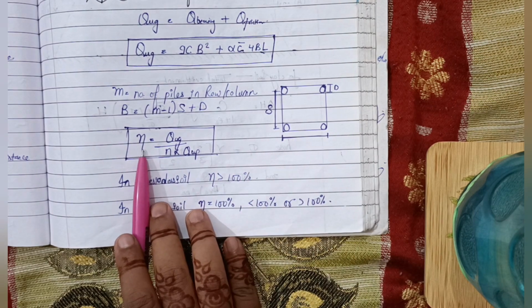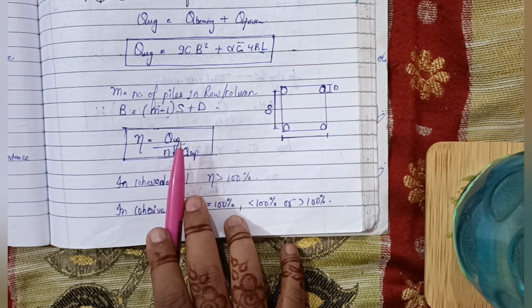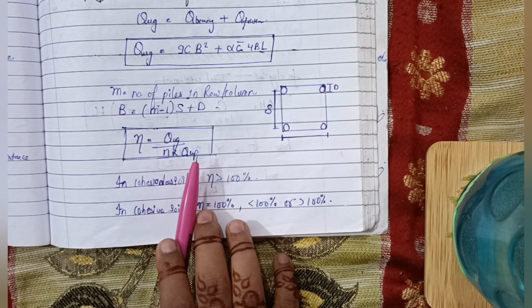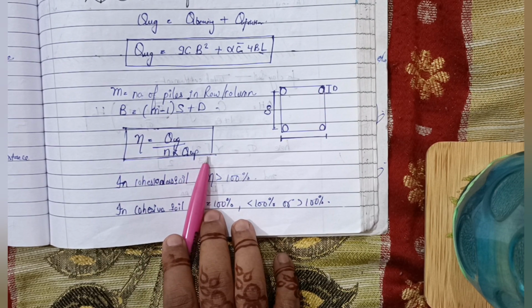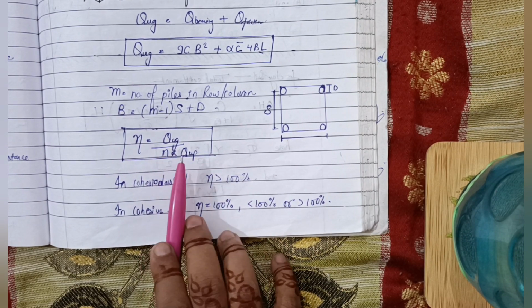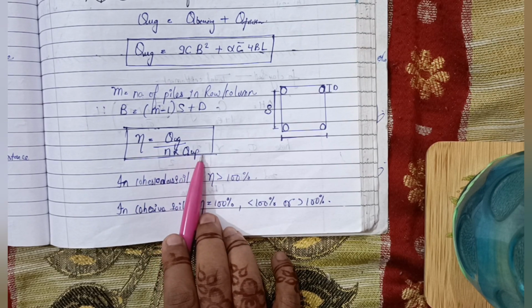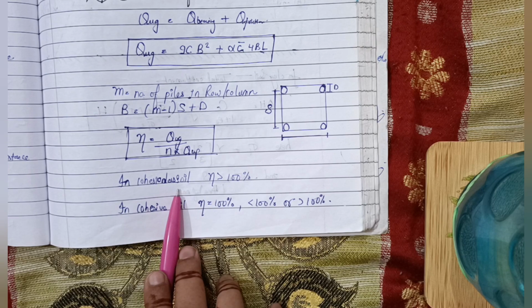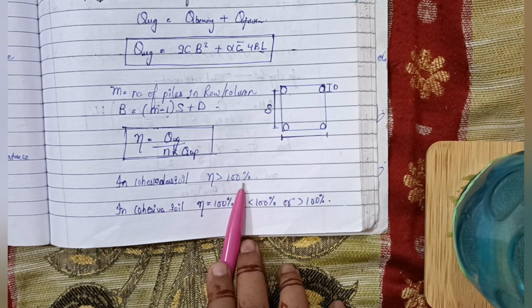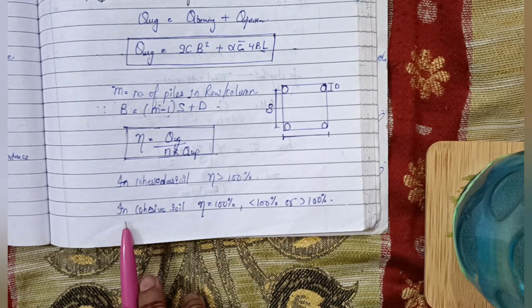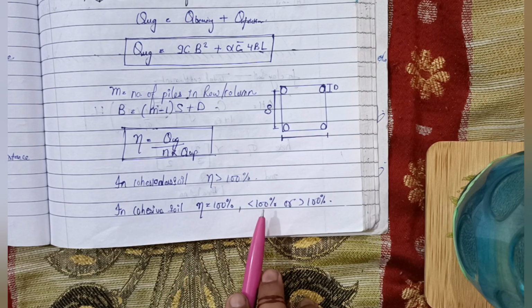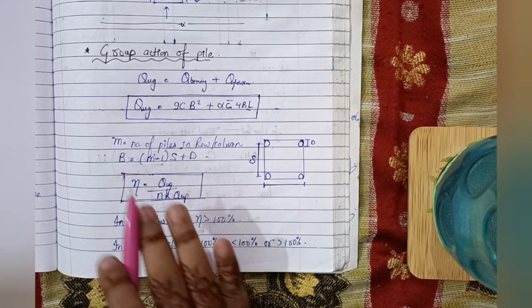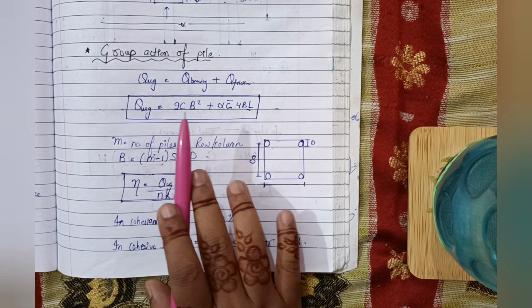Okay, you can find the efficiency as Qug upon the number of piles multiplied by the ultimate load of an individual pile. Okay, so Qug upon n multiplied by Qup. So this is the formula to find the efficiency. In cohesionless soil, efficiency should be greater than 100%. In cohesive soil, it can be 100%, less than 100%, or greater than 100%. So in this way, you can find the ultimate load of a pile group.